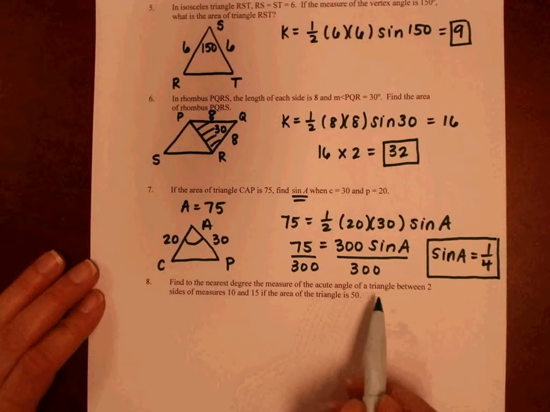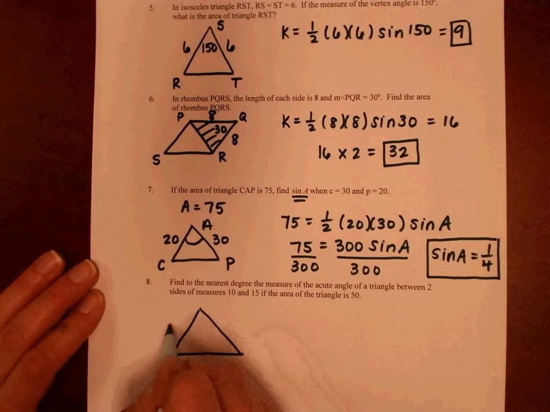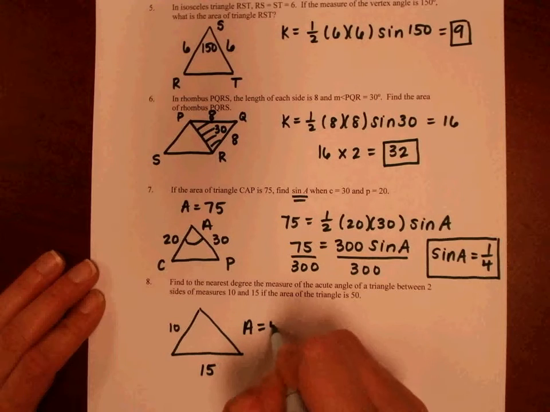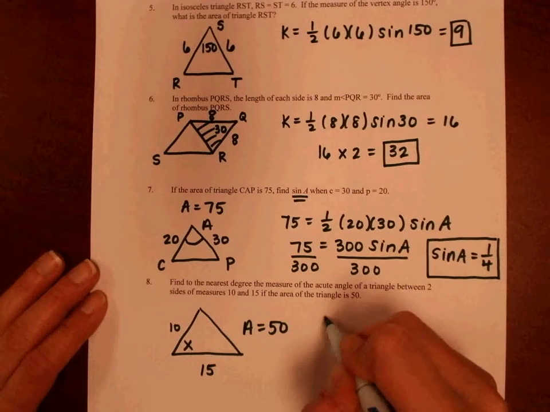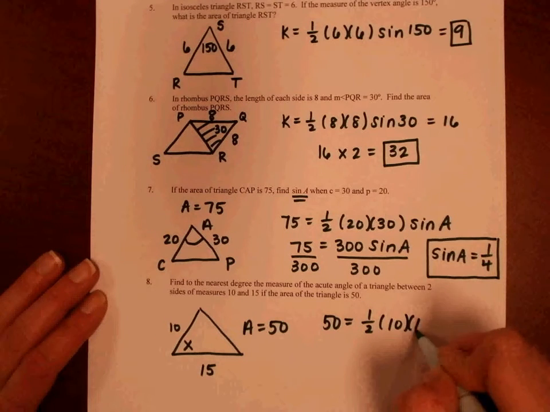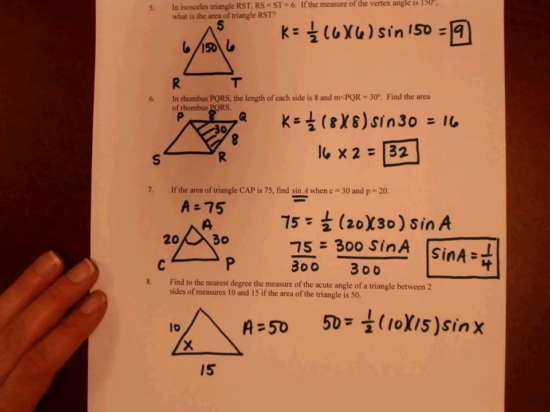Find to the nearest degree the measure of the acute angle of a triangle between two sides of measure 10 and 15. So here's 10 and 15 if the area is 50. So we're working backwards again. They want the angle in between the 10 and the 15, so I'm going to label that with an X. Area equals 1/2 the two sides and the sine of the angle in between.